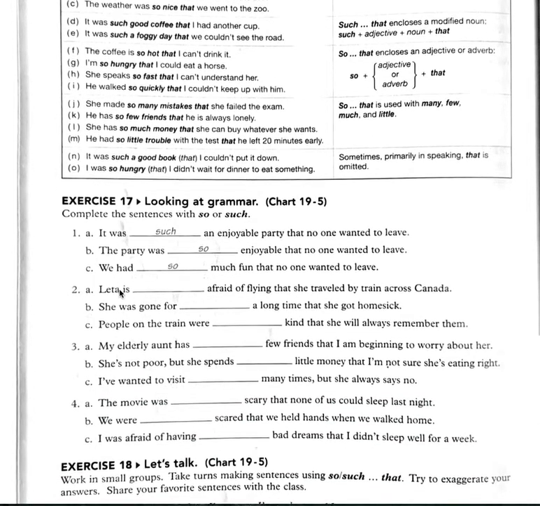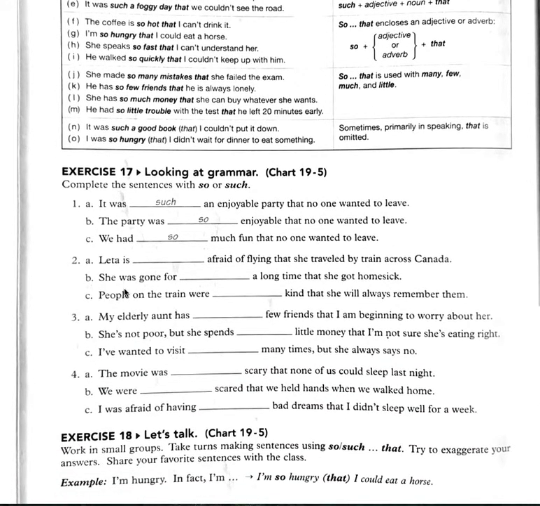Now, let's look at exercise 17, ladies and gentlemen. On exercise 17, we're going to use so or such, depending on what follows. Like, for example, look at letter A. It was such an enjoyable party that no one wanted to leave. Enjoyable is an adjective, party is a noun, so you say such. B. The party was so enjoyable that no one wanted to leave. There's no noun, so we just use so because this is an adjective, so we just use so because it's not followed by a noun.